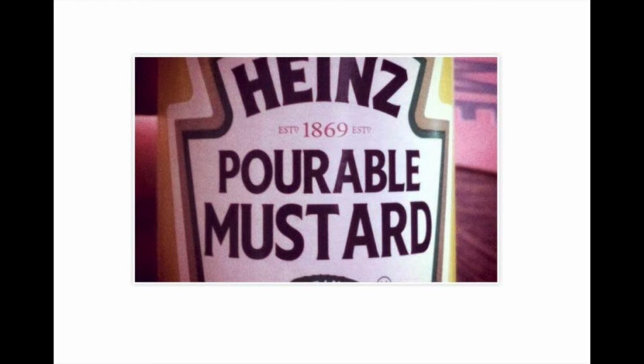All right, here we go. Even Heinz messed up here. Pourable mustard, right? The T and the A look too far apart. And again, a lot of times the issues come from the letter shapes, right? So the A has the slant, and then the T has that overhanging top straight line, which creates a lot of space underneath it.